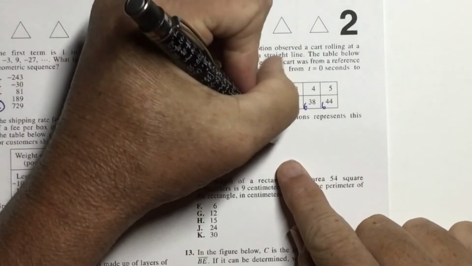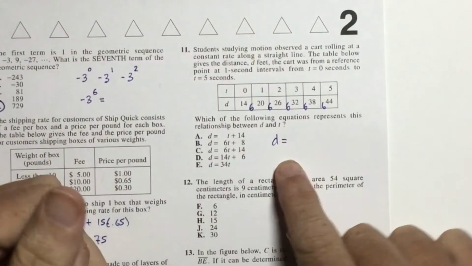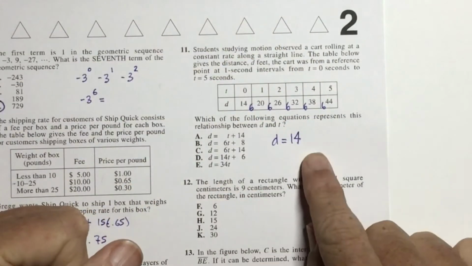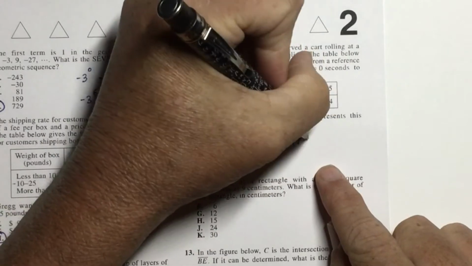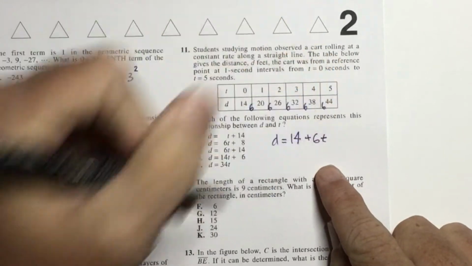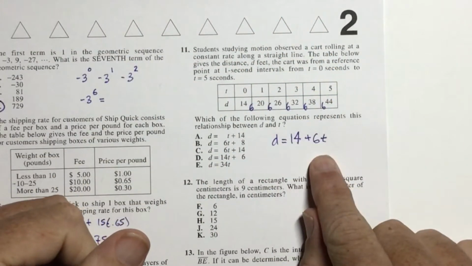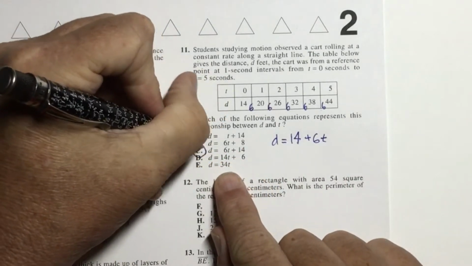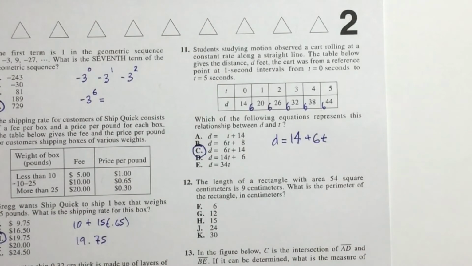So D should equal our starting point, which is 14, plus 6 for each second that we travel, plus 6 times t. 14 plus 6t. There it is right there. See, 6t plus 14. There you go.